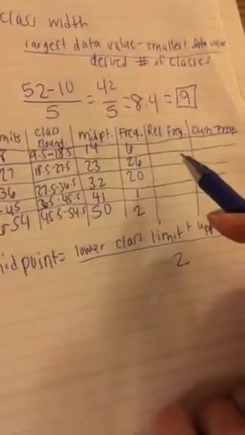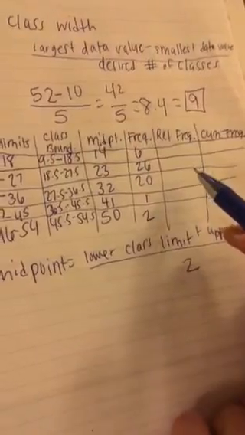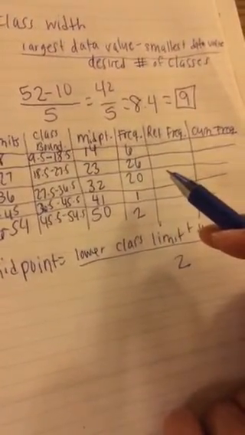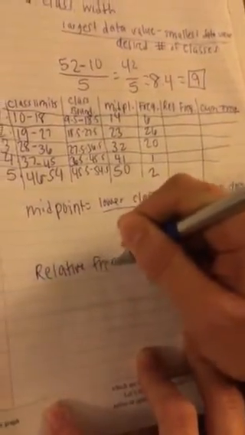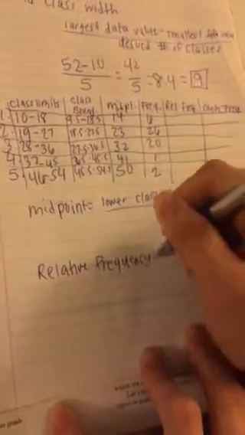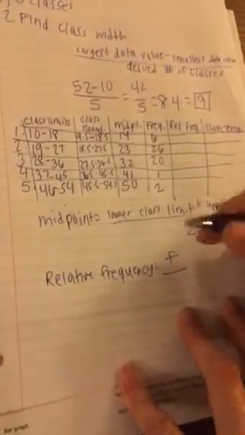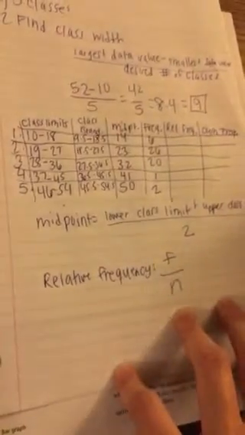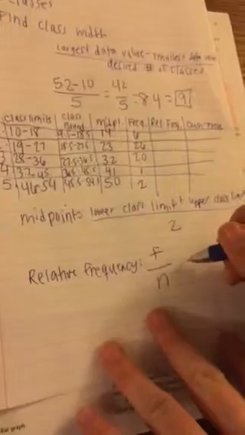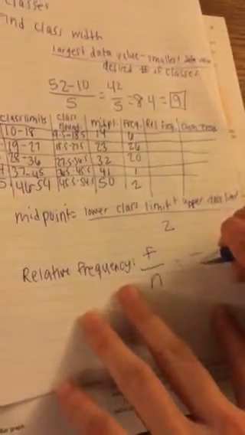Next, you want to do your relative frequency. To find the relative frequency of a class, you divide the class frequency, f, by the total of all frequencies, n, which is the sample size. The sample size we saw is 55, so it would be whatever that divided by 55.